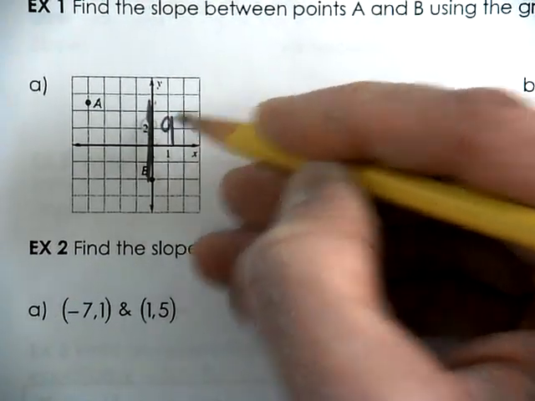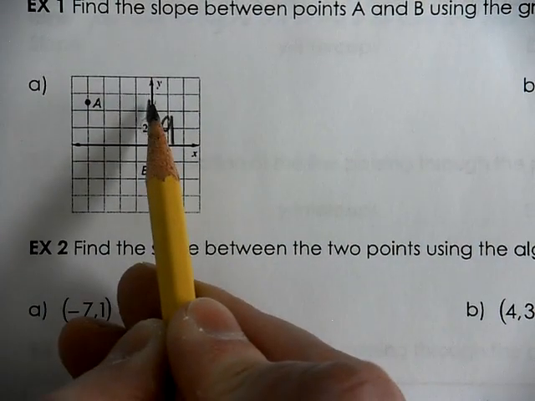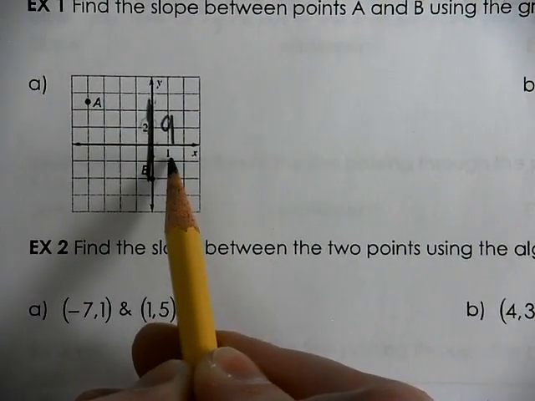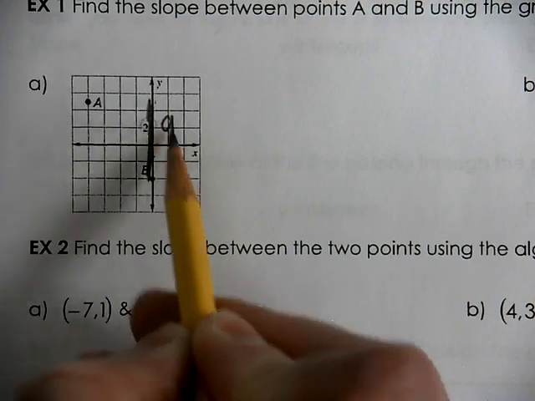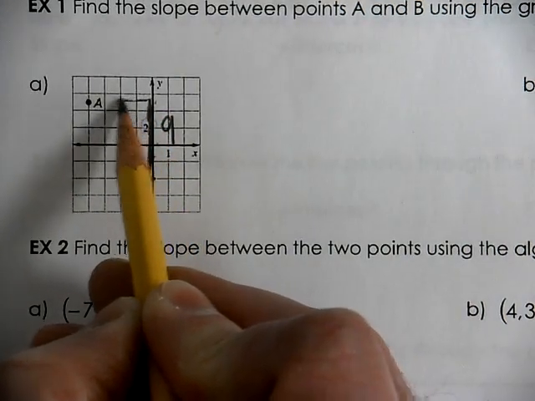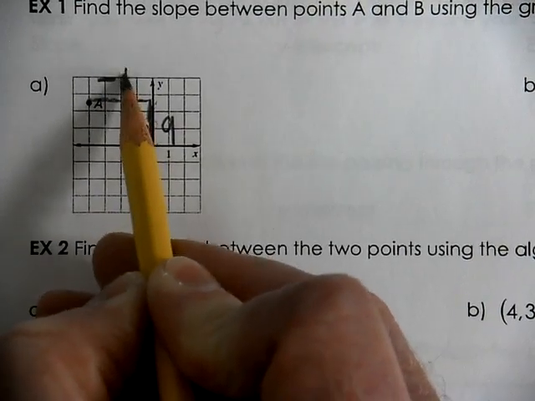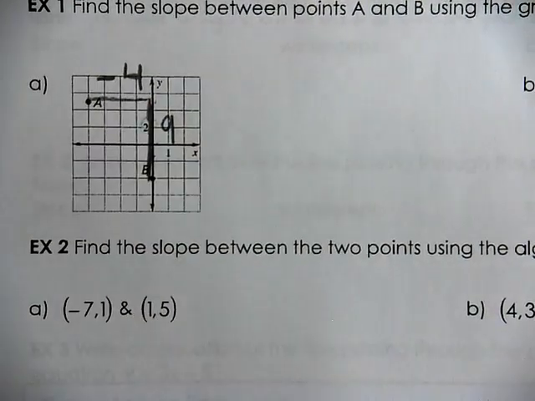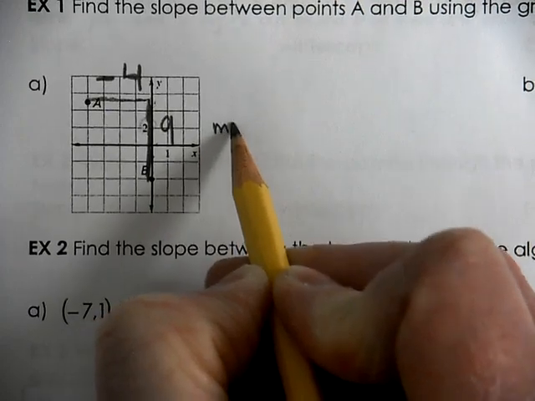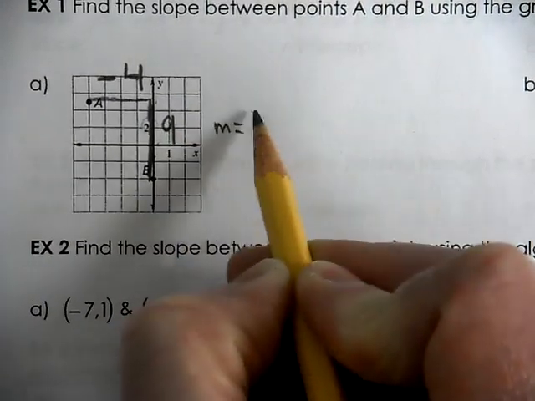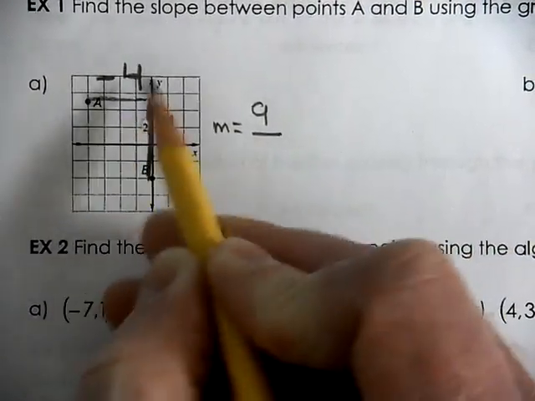Put a 9 there on the side. And then sideways, if you notice the scale is going by ones, that moves over 1, 2, 3, 4. But it's to the left, so it's going to be negative 4. So our slope is going to be rise over run.